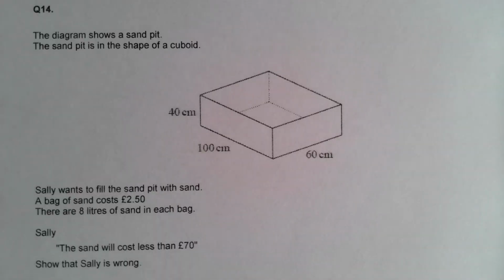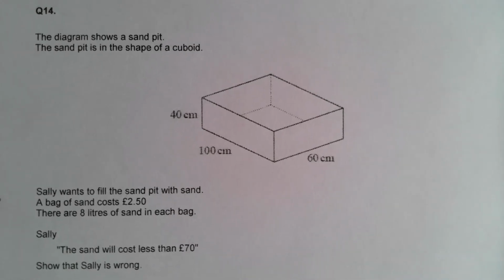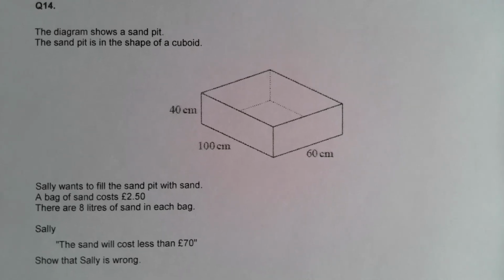So here's question 14, 5 marks for this one. So make sure you've had a go before watching and marking it, and then filling in anything that you may have got wrong or you may have not known what to do. There's more than one way that you could do this.